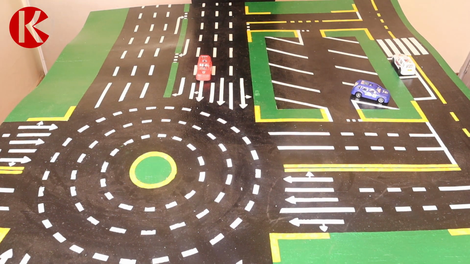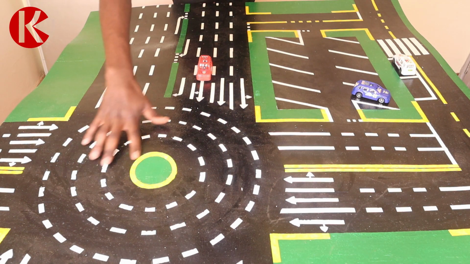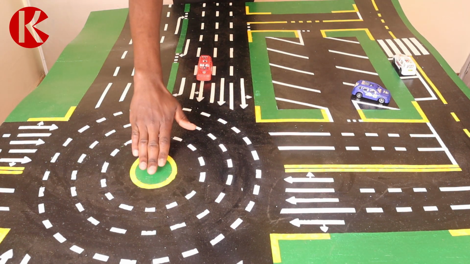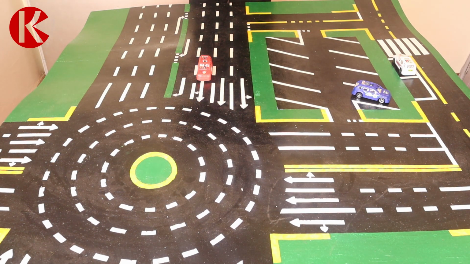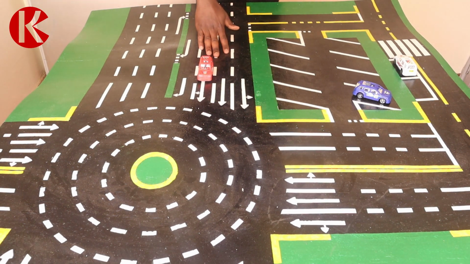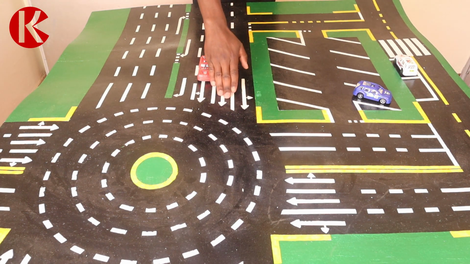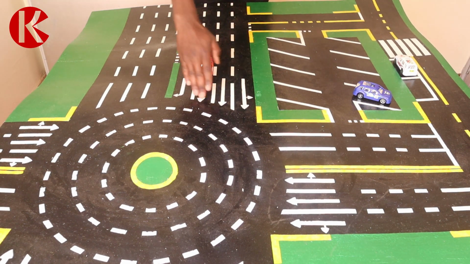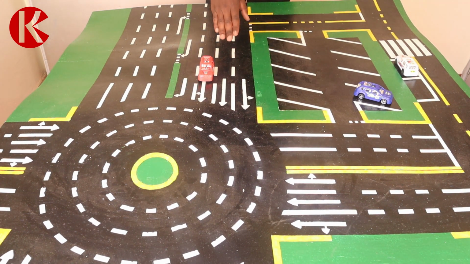What follows are the parts of the road. To begin with, this is what we call the roundabout. The central part of the roundabout is called the traffic island. And then we have the major road. On the major road, we have 4 lanes. We start counting from the left to the right. So this is the first lane, this is the second lane, this is the third lane, this is the fourth lane. And then on the major highway, we also have the arrows.